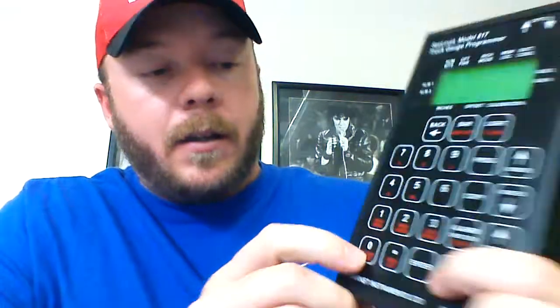So what I've done is I've made sure I'm in memory location 1. It's pretty much a blank calibration, though there are some values entered in there. So I want to make sure this is cleared out just to start fresh. I'm going to hit the shift button and clear memory, and it's going to clear the memory out, and we'll be ready to move on.